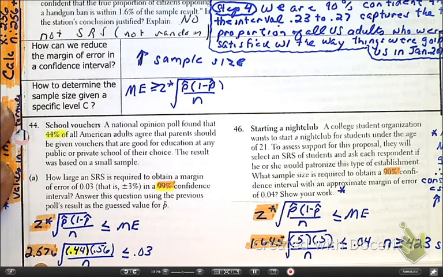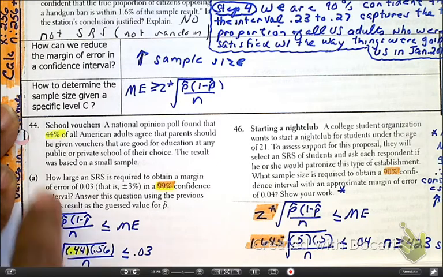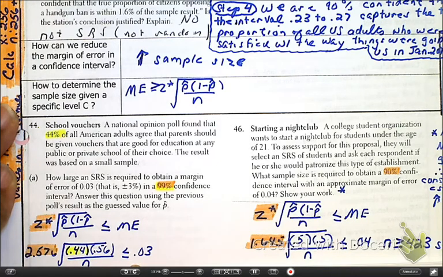We had to find the Z-star associated with the 99% confidence interval, which is 2.576. We take it, we plug in our values. You know that 44% came from there. And we solve for N. Once you solve for N, that'll give you the answer.